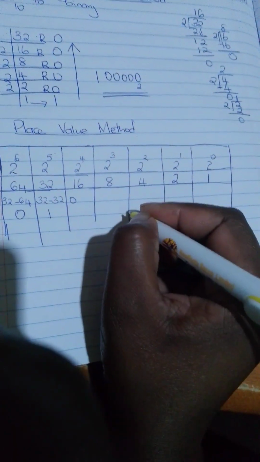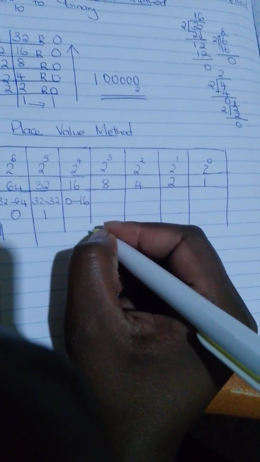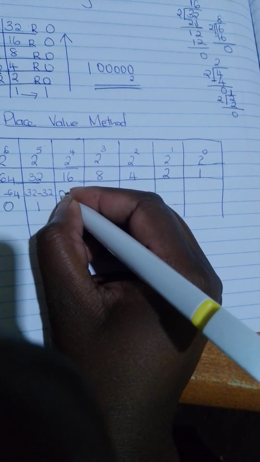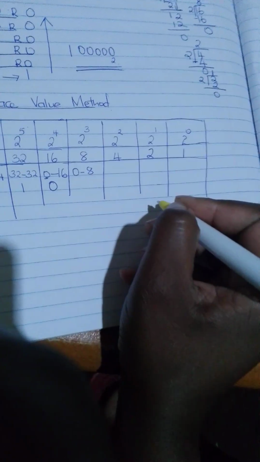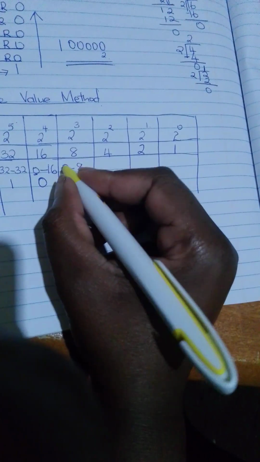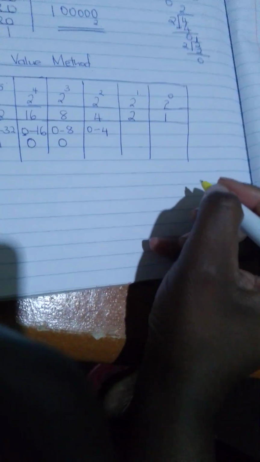So we write 0. Then we subtract the number that we have, 16. Can we subtract? No. We take the number which cannot be subtracted, 0 minus 8. Can we subtract? No. We write 0. We take this 0 again, minus 4. Can we subtract? No. So we write 0.